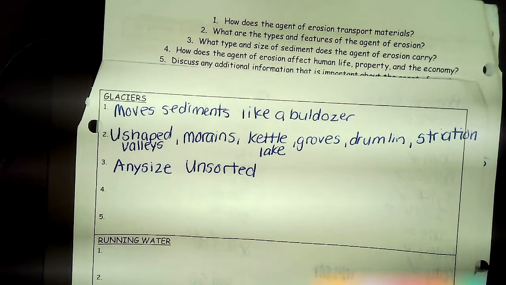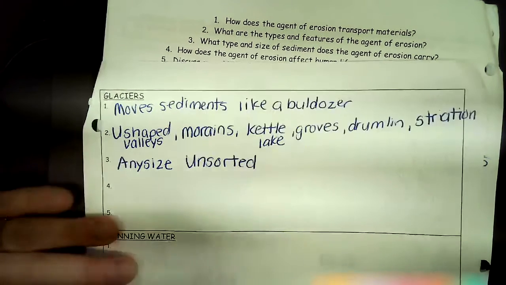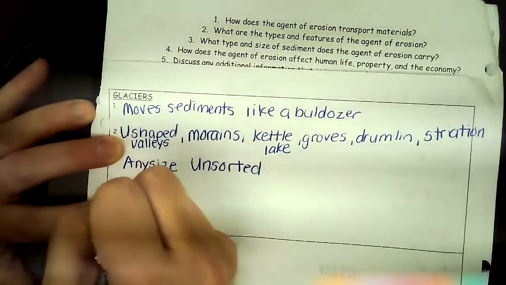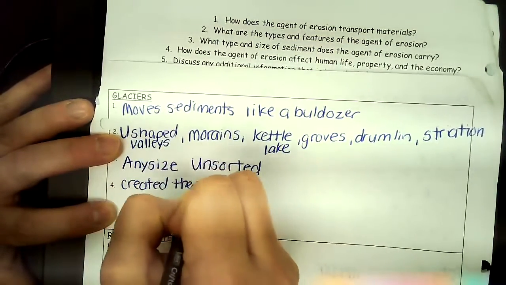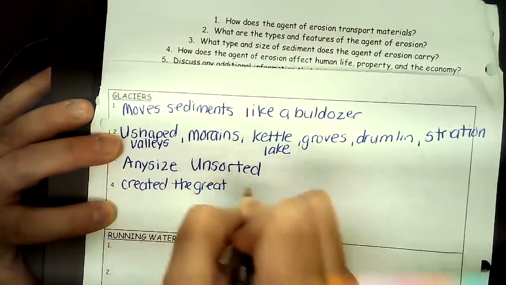How does this agent of erosion affect human life, property, and the economy? Again, nothing that we specifically covered. We did talk about it a little bit. What have glaciers done for this area? Yeah, okay. So created the Great Lakes.